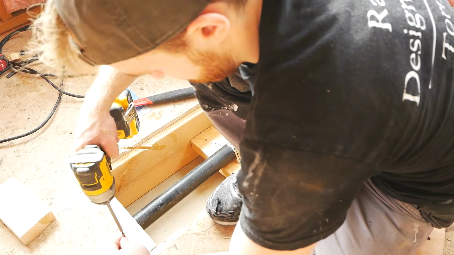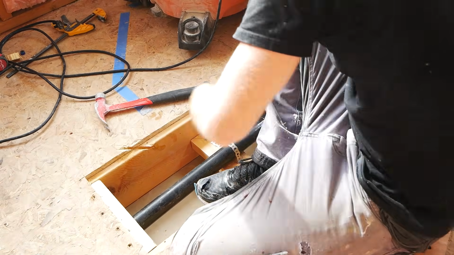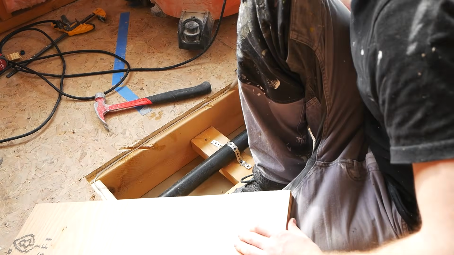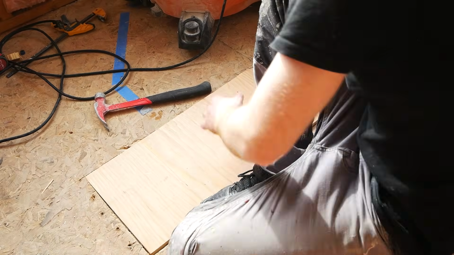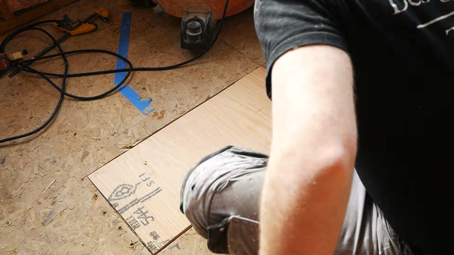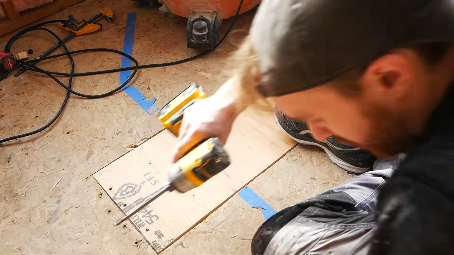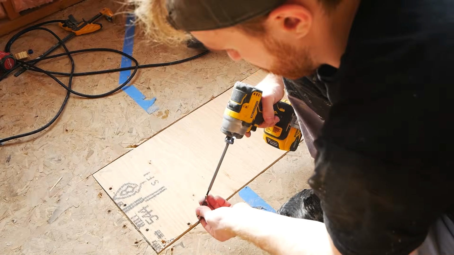So here we're just going to put a piece of blocking, some adhesive on it, and we're just going to use that to span those two joists. This way we can cut out a new piece of plywood to repair our subfloor with, and we can just use a ton of flooring screws to support it into the joist.